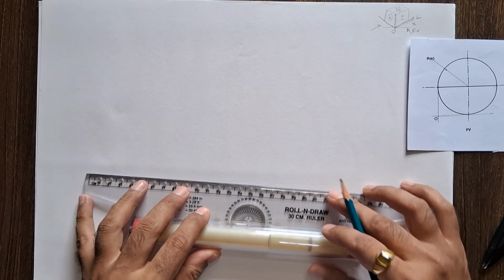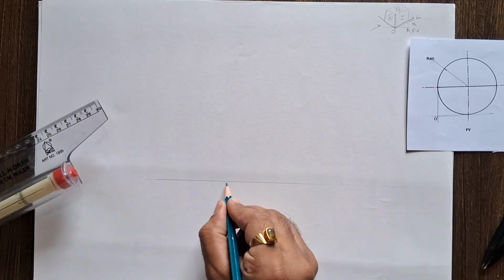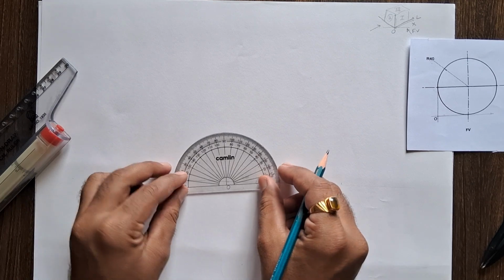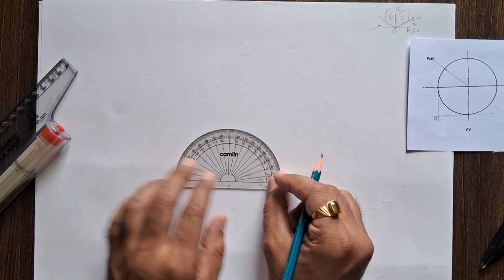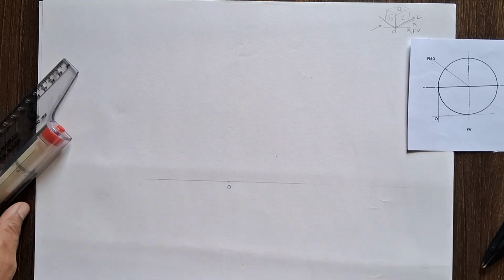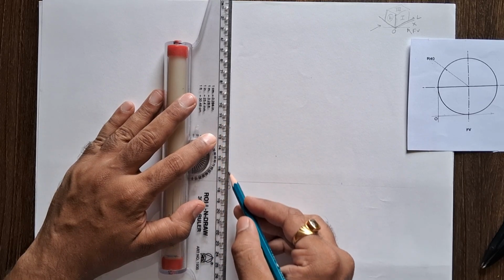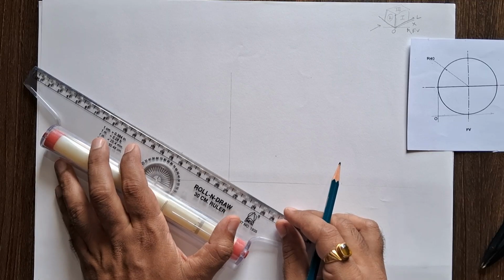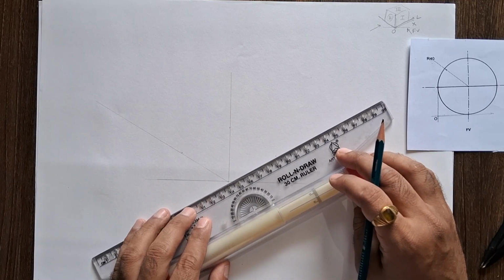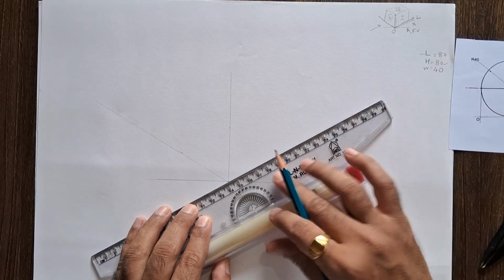Mark a horizontal line first, and on that mark origin O. Now after that, by using protractor, mark 30, 30 and 90 degree angles, and by using thin line, draw this 30, 90 and 30 degree angle line. So length is 80 mm.